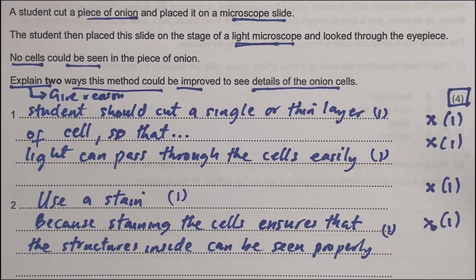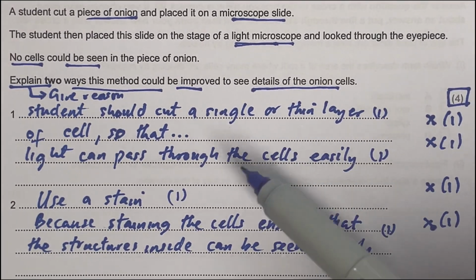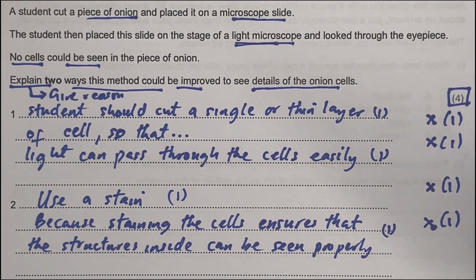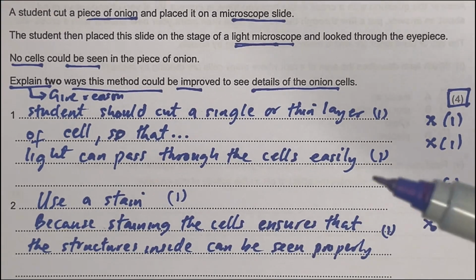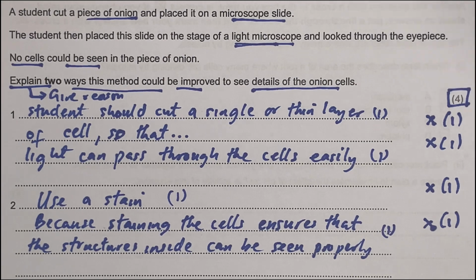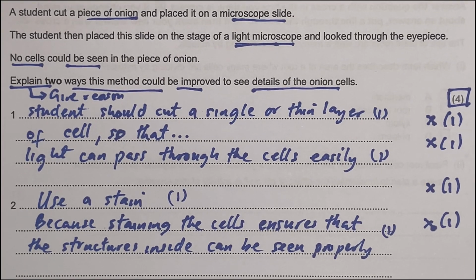I could also add many other points in this. I could say adjust the focus on the microscope. Why is that? To see the cells clearly. I could say that as well as a point and a reason. Or I could say select a higher power lens. Why am I doing that? To increase magnification. So there are many points that I could say in this part of the question.